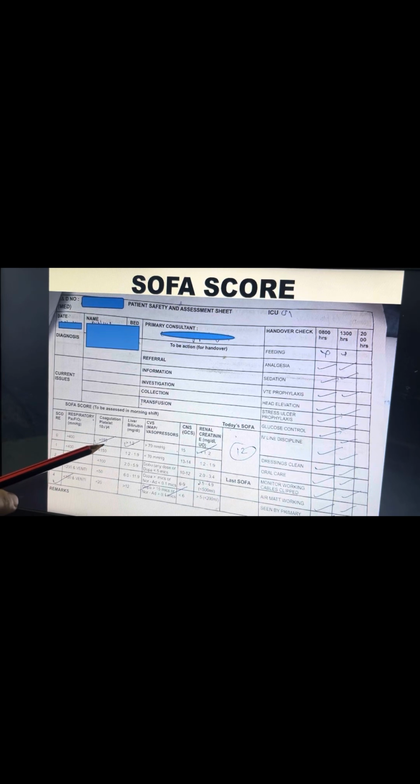If platelets are greater than 1,50,000, we will give 0. If it is less than 150, we will give score 1. If it is less than 100, we will give 2. So any score in any system, if it is greater than 2, it means the organ dysfunction is present.